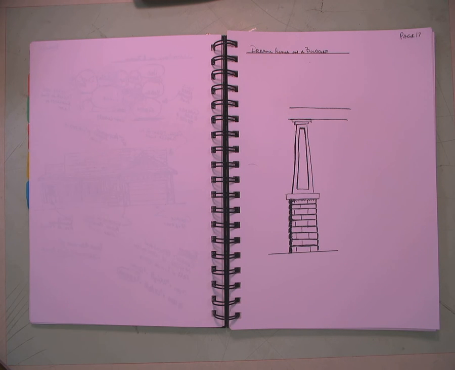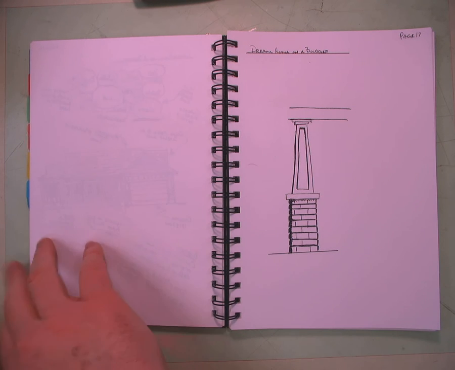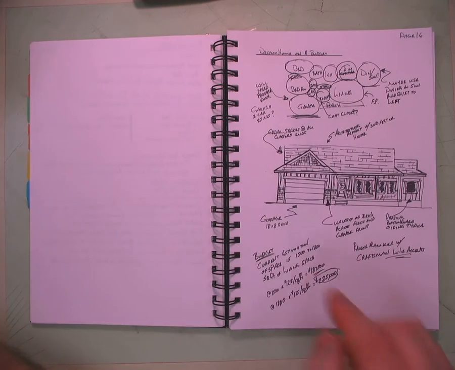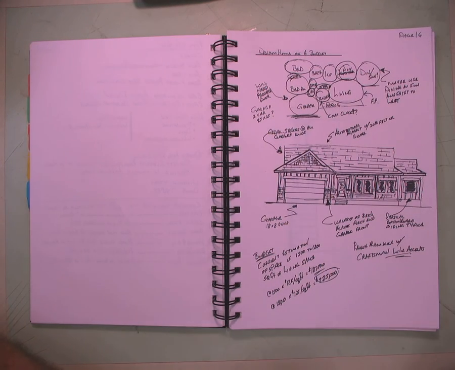I'm thinking, what do I want the porch to look like? I'm thinking outside inward. So as you're doing this, that's what I expect you to do. In your notebook, your first assignment is to envision this dream house on a budget. Go back to here. Get back over that page. I figured out roughly what my affordable budget would be.